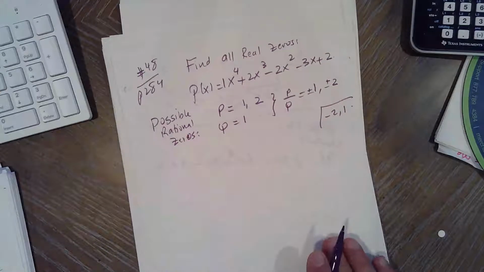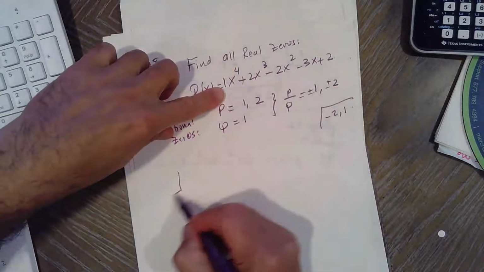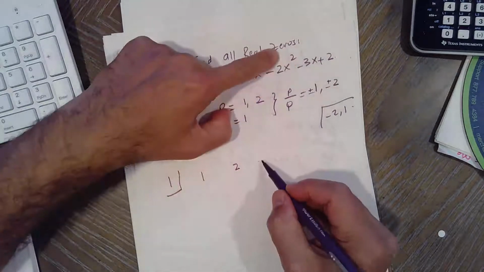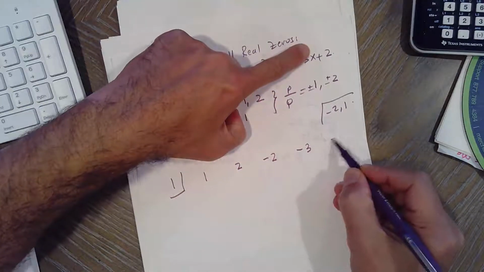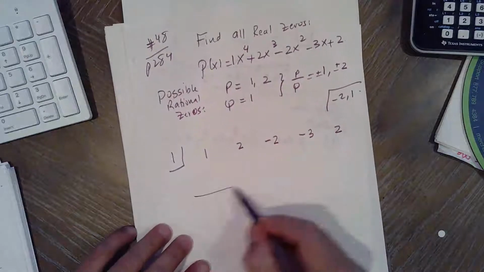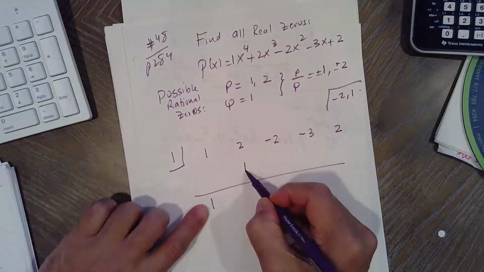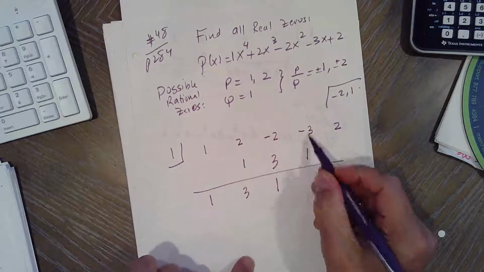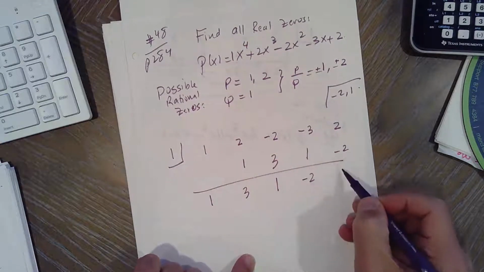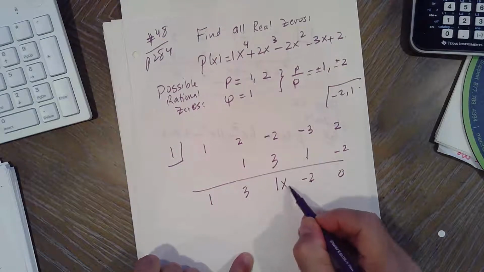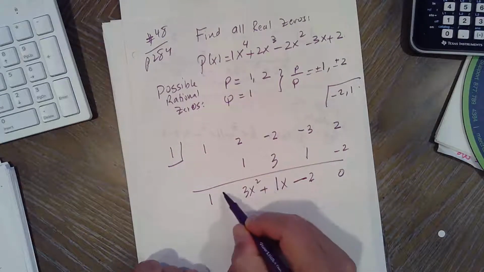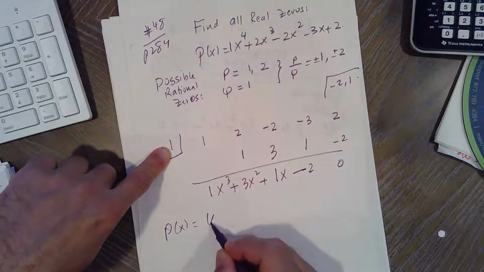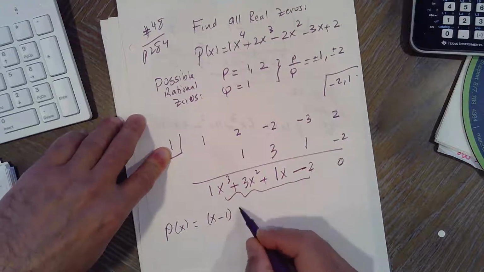So let's start by dividing by 1. It looks easier to work with. So 1, 2, x to the 4, x cubed, x squared. Make sure you're not missing any exponent. If you are, then you put a 0. You drop the 1. 1 times 1 is 1. 2 plus 1 is 3. 1 times 3 is 3. That's 1. 1 plus negative 3 is negative 2. And the remainder is 0. Constant, x, x squared, and x cubed. So 1 is a 0 of p of x. X minus 1 is a factor. And there's the other factor.